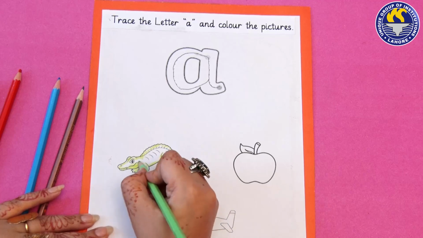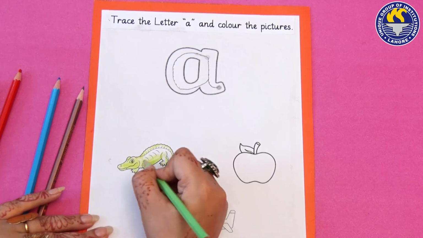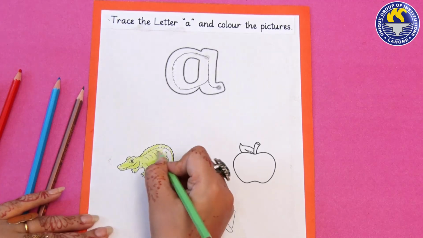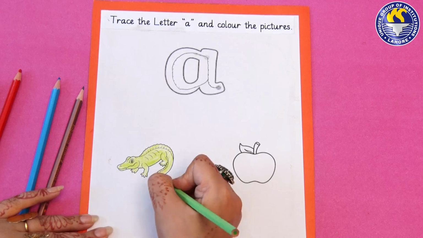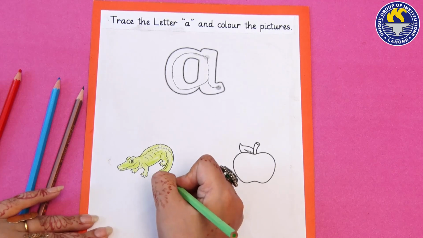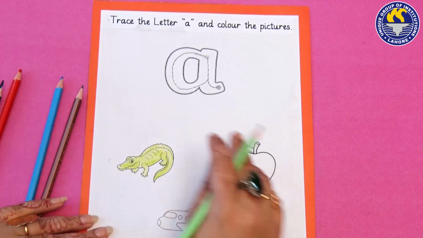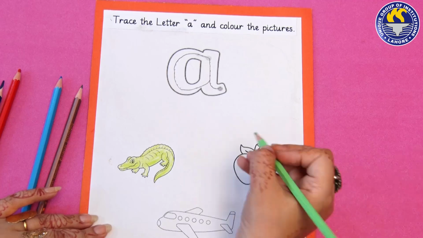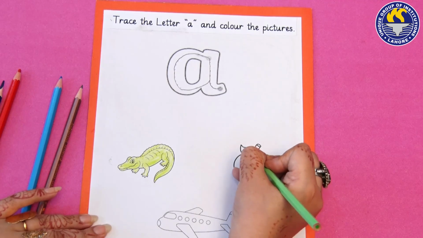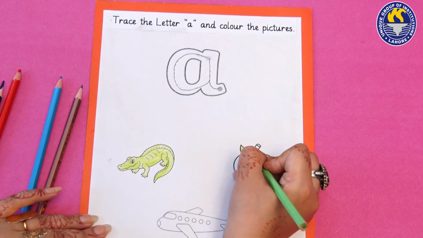Look, now I will fill it. Wow, my alligator is looking very nice. I'm done. Look, now I will do color in A. Apple. First of all, I will do color in the leaf.